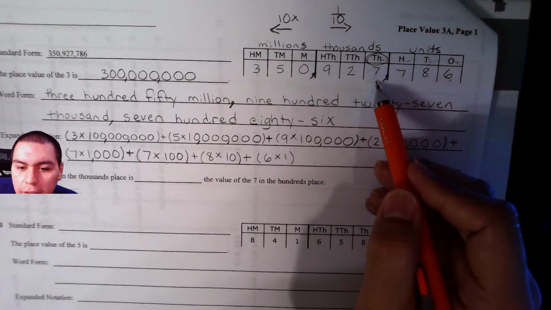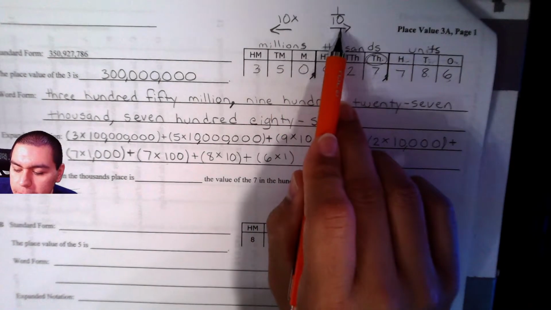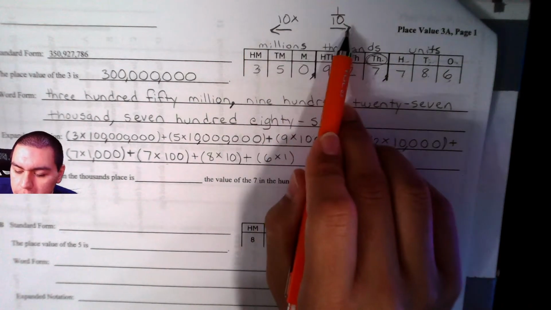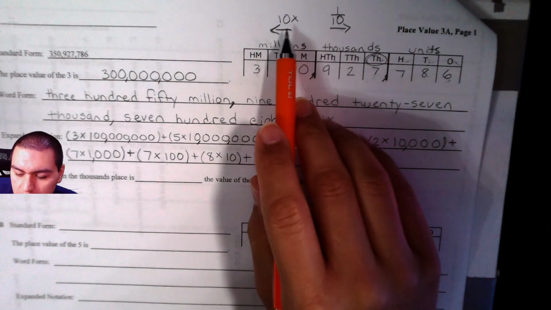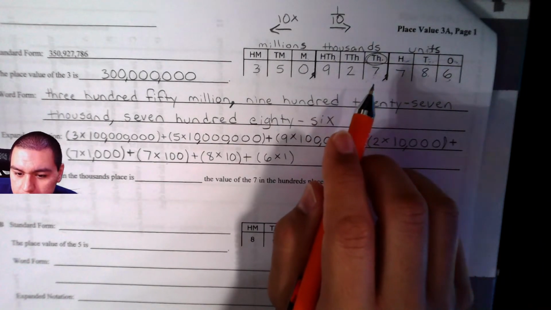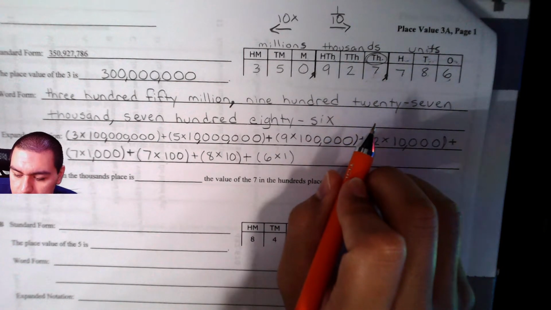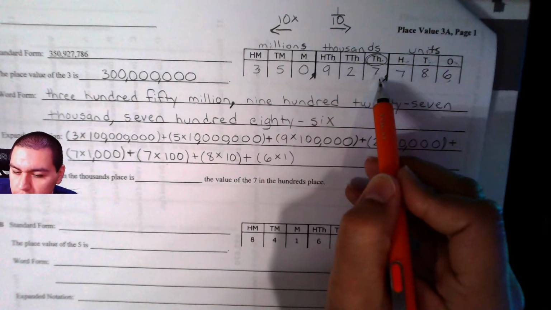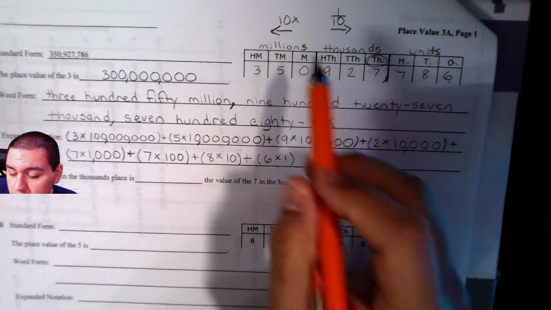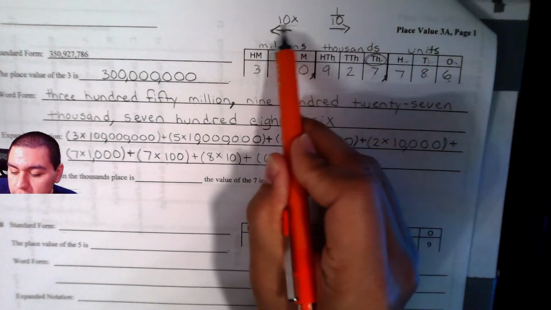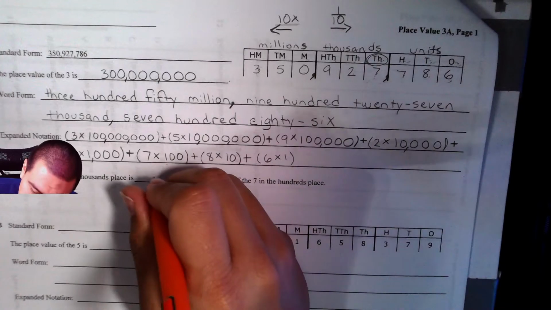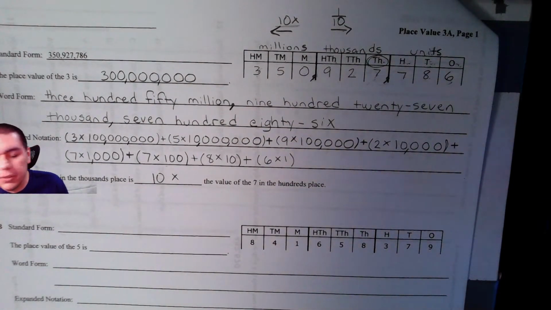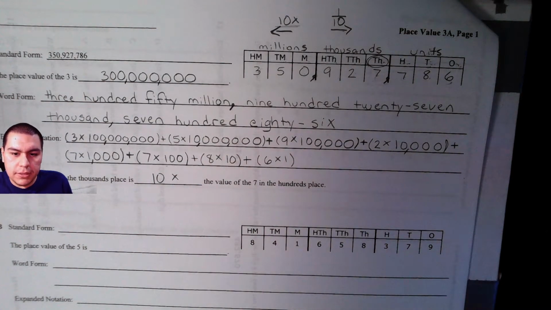The bigger one. So, which one should I put? What should I put? Should I put 10 times or 1/10, Kaylee? If it's 1/10, you're telling me that's the smaller one. But we said this is the bigger one. So it has to be 10 times. 10 times the value of the 7 in the hundreds place.